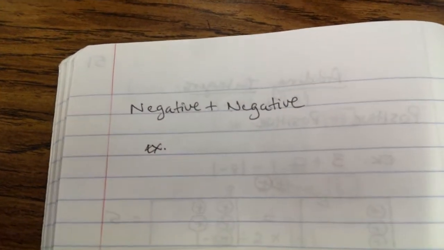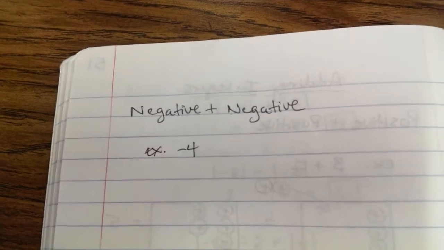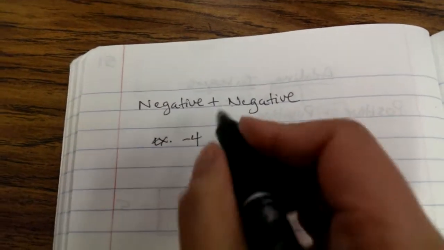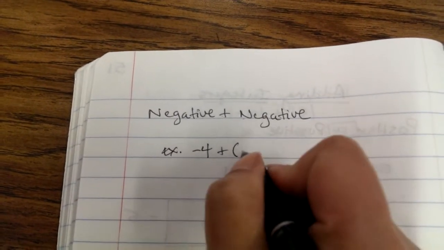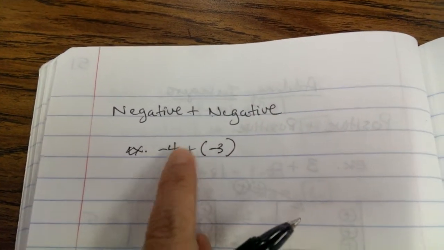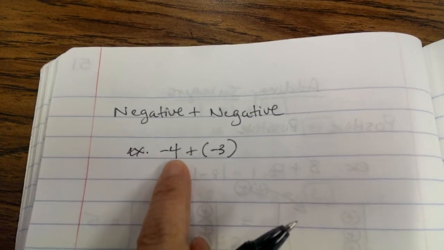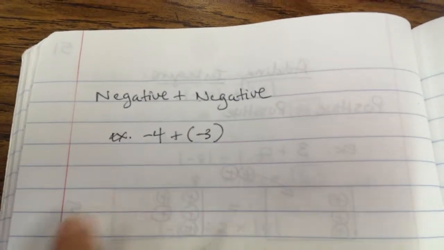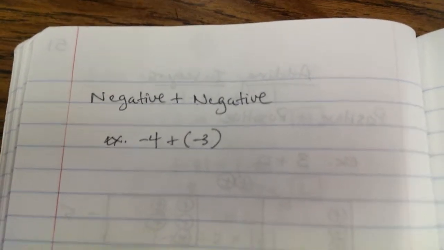So for example, if I had -4 to start off with, so I already owe $4, and then I add in another -3, which means I owe another $3. So there's debt, and then there's more debt. I owe this person $4, I owe another person $3. How much do I owe altogether?